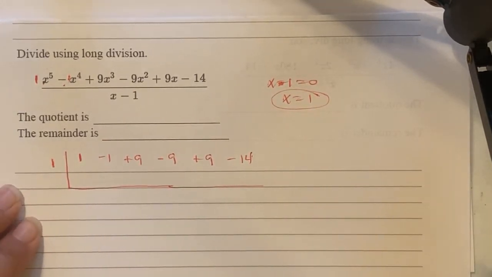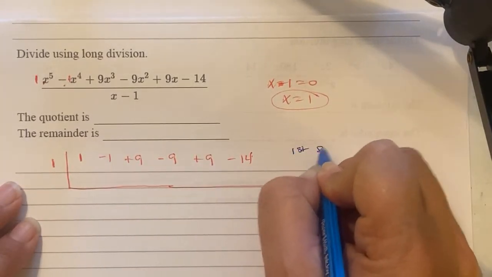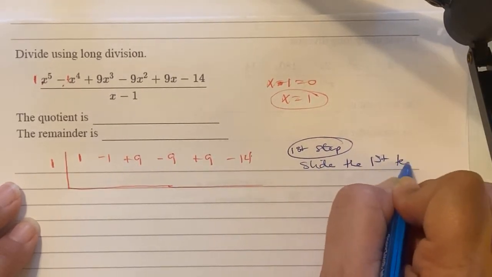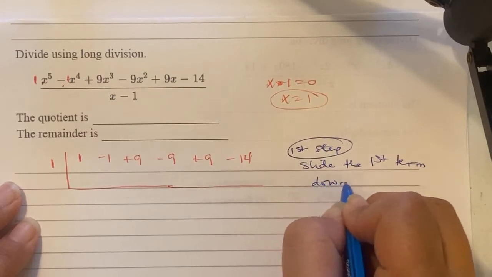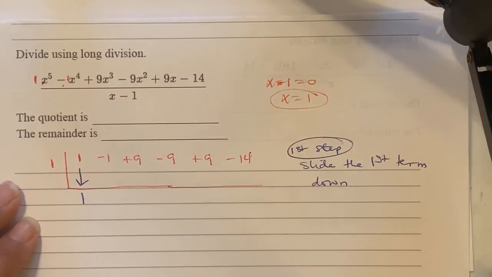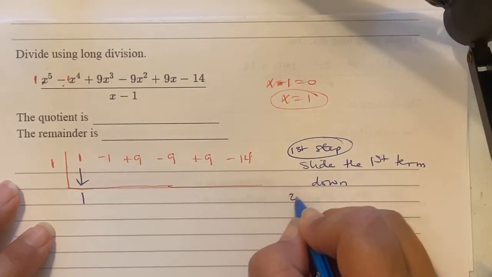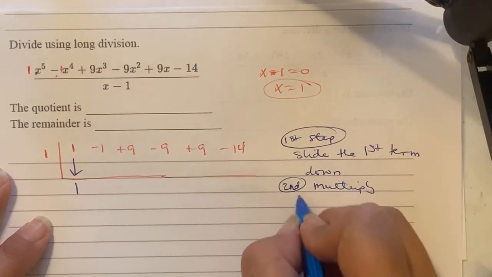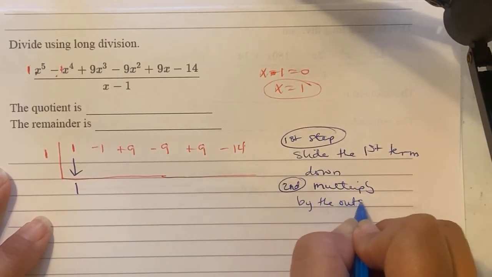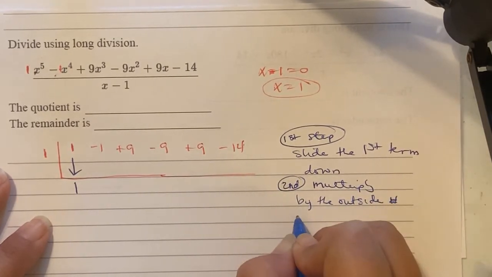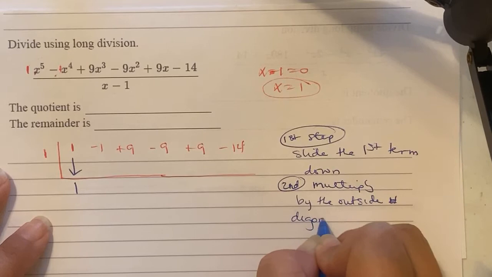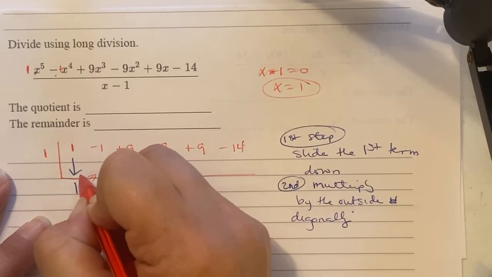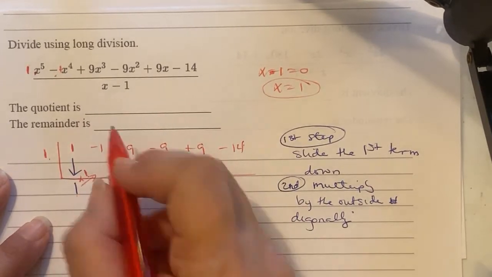down. So in synthetic, step 1 is slide the first term down. So 1 comes down. Step 2, you're going to multiply by the outside number diagonally. So we see the 1 and we are multiplying diagonally by the positive 1 that's on the outside. So 1 times 1 makes it a positive 1.